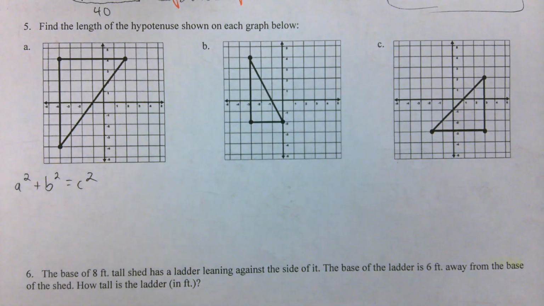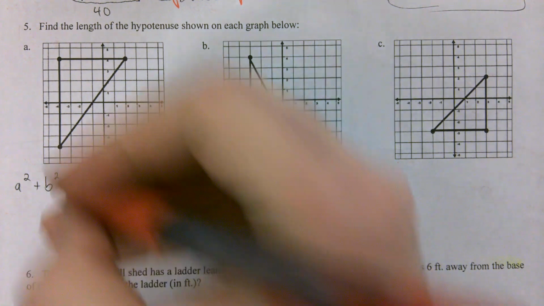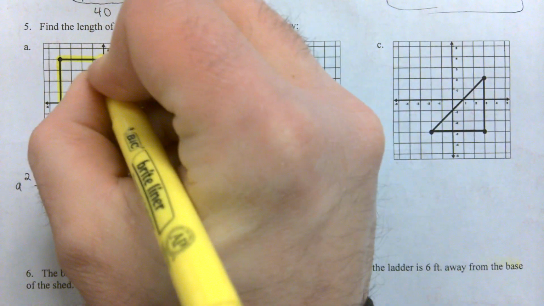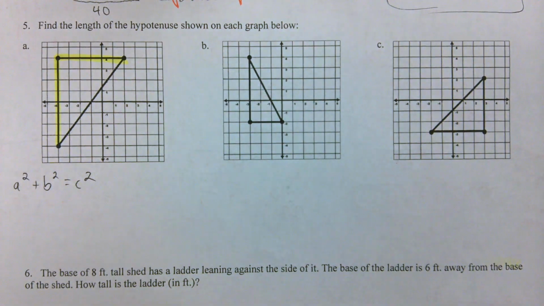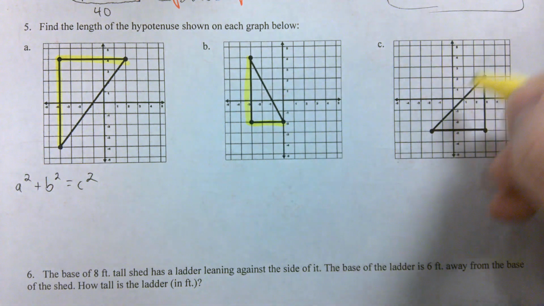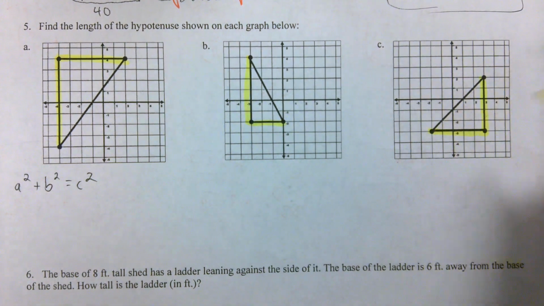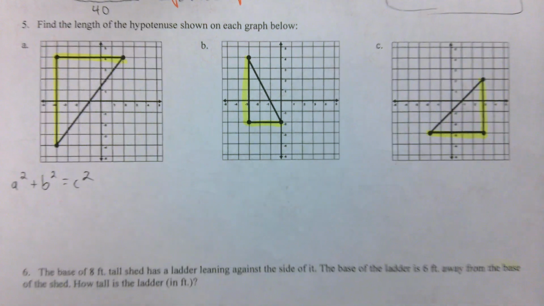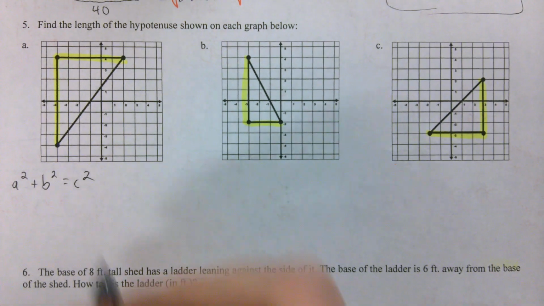We've got to figure them out. So I'm going to take my 2 legs. Here's one leg. Here's another leg. My legs are any lines that are not diagonal. There they all are. And I just need to count. See how long each leg is.